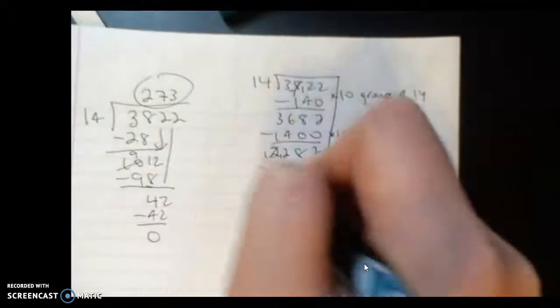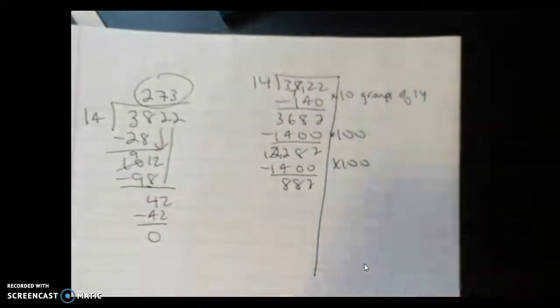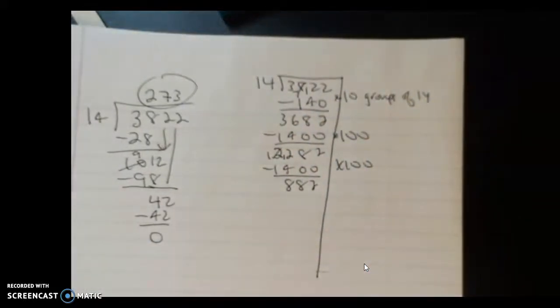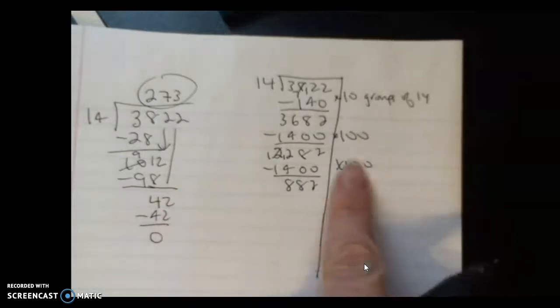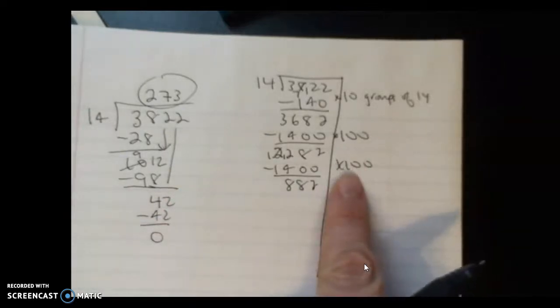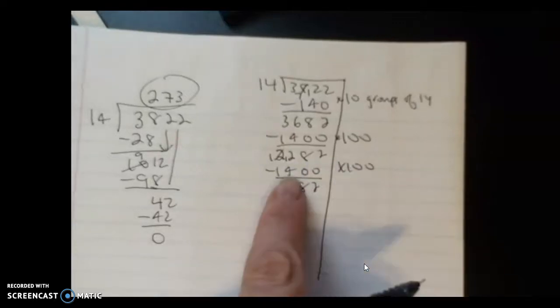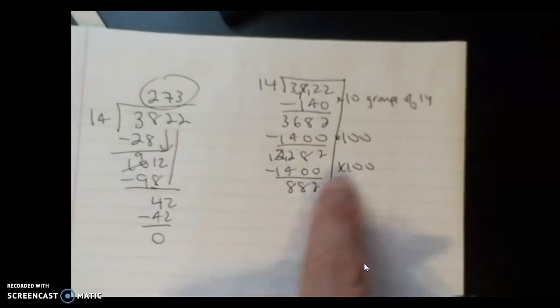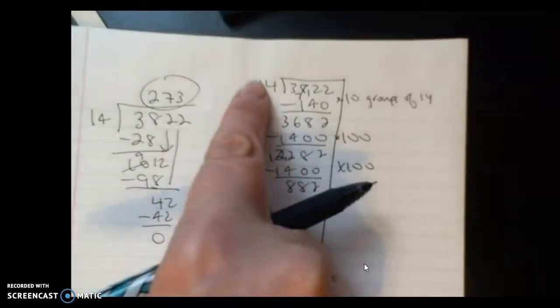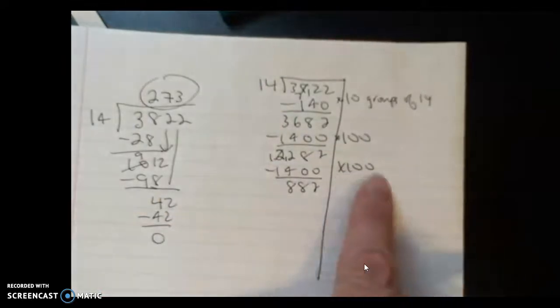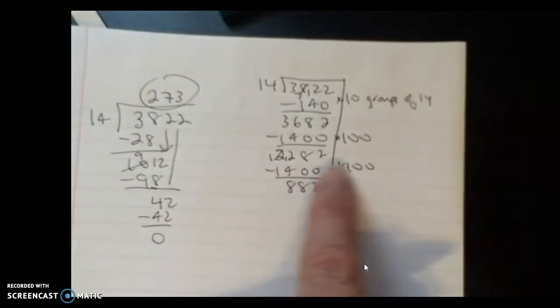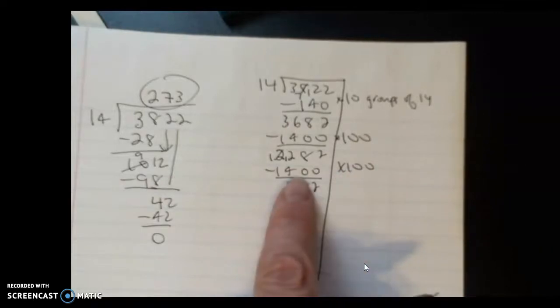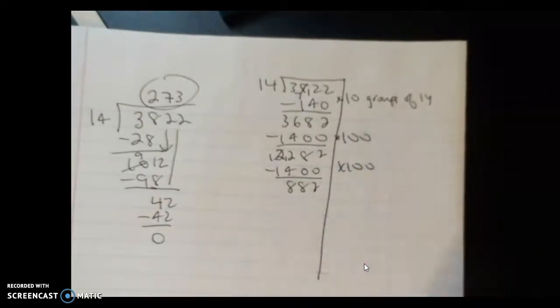Again, they might ungroup, they might not show it: 882. And at this point, they're like, okay, I can't do that anymore. Some kids might do 50 if they recognize that half of 1,400 is 700. So they wouldn't take 50 times 14, that they would not do. But they might recognize, oh, if 100 is 1,400, half of it, 50, would be 700. They might do that, but they might not.